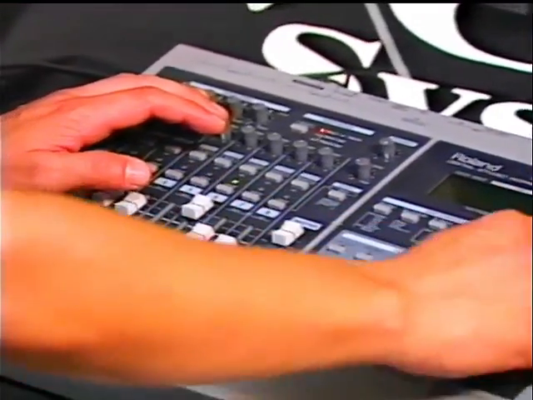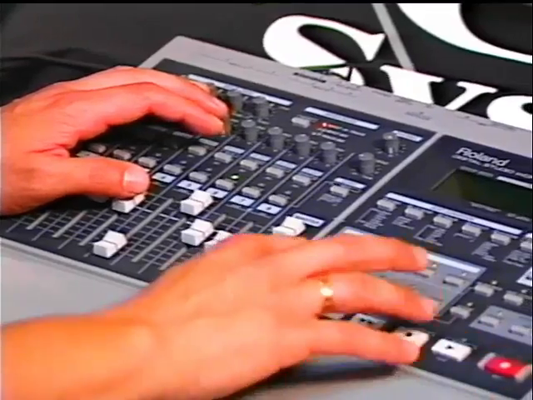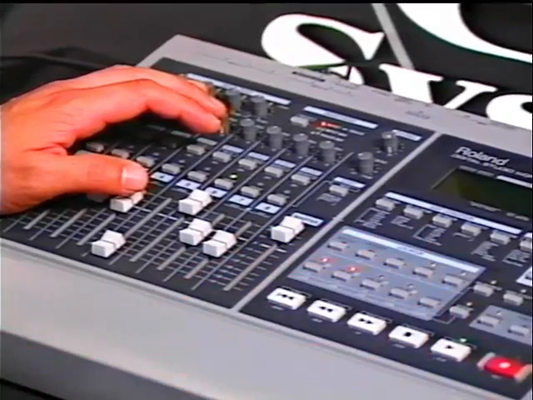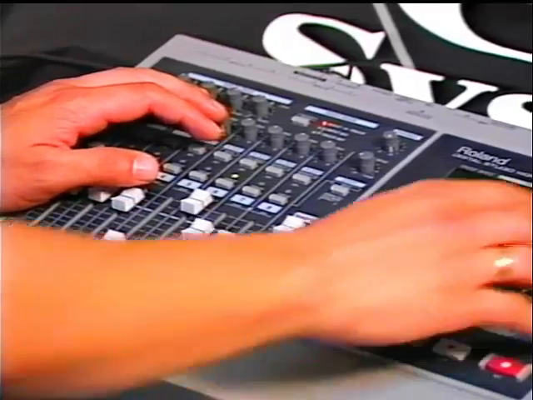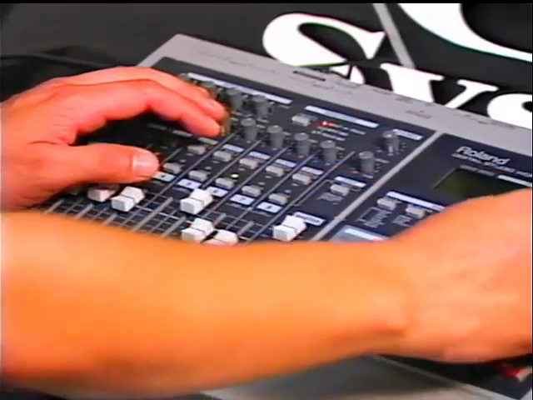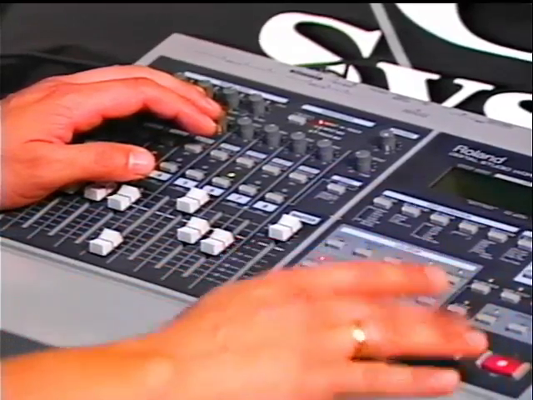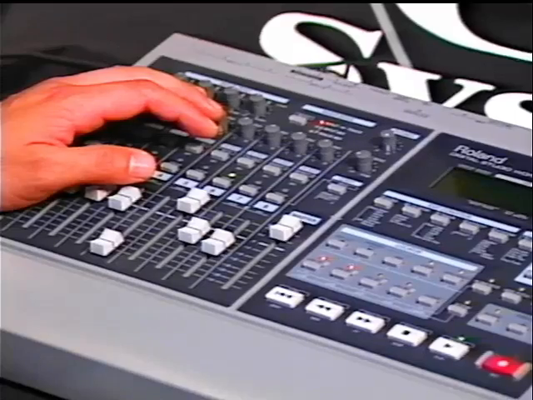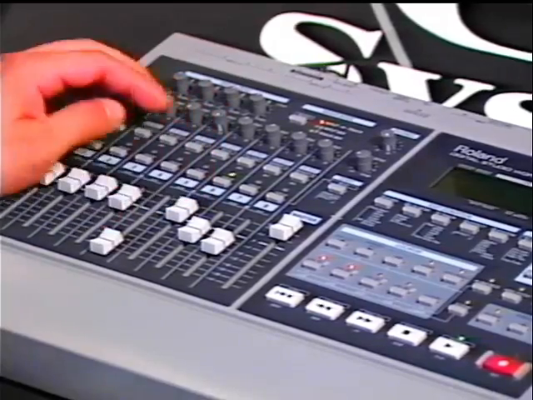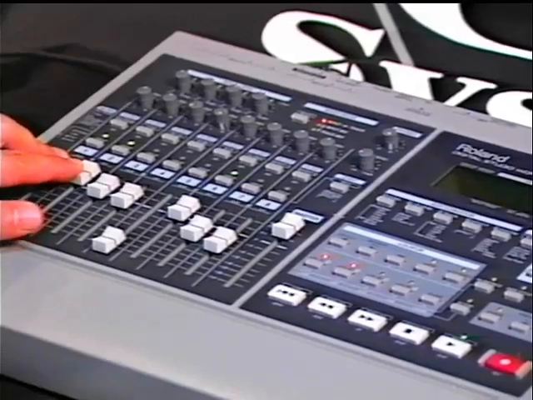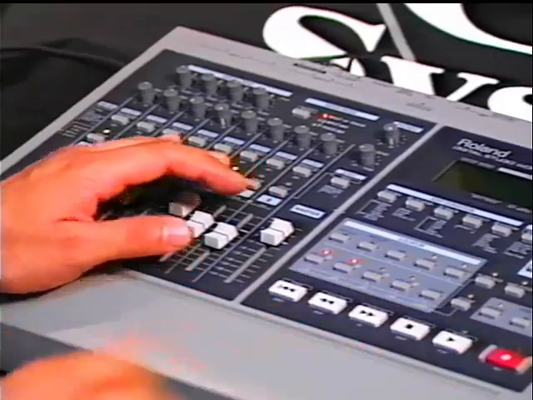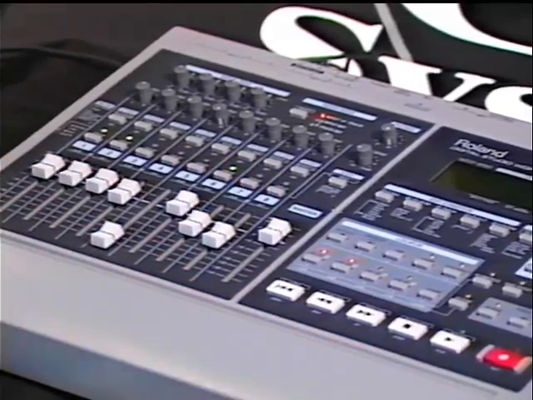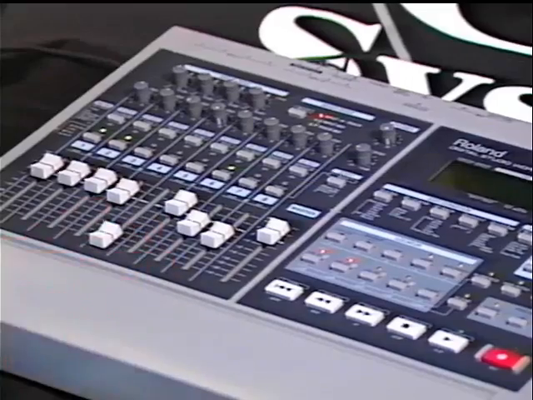Let's try it with a delay instead. Baby, baby, let me ride with you. That sounds pretty cool. Or maybe let's try it with a chorus on it. Baby, baby, let me ride with you. Sounds pretty fat to me. Let me ride with you. So you see some of your creative options that you actually have with a machine such as this.